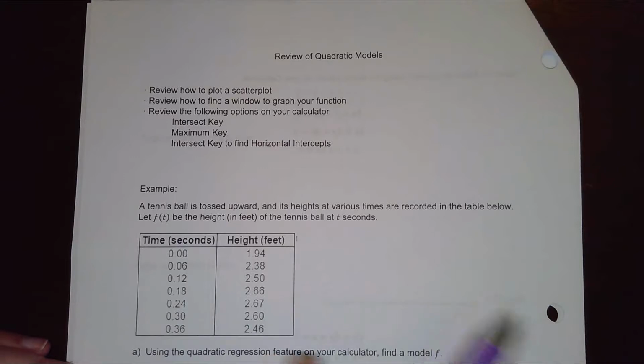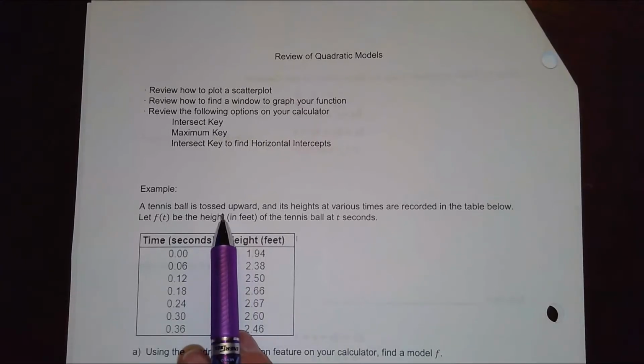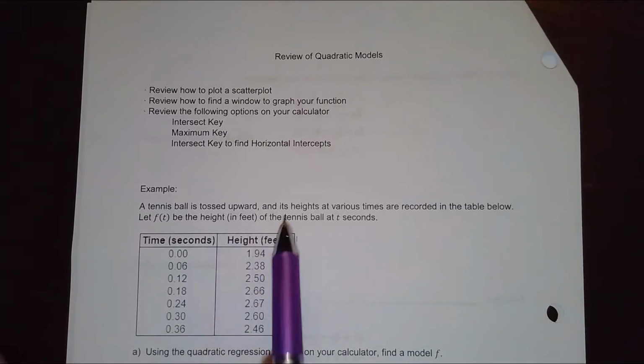So this problem is about a tennis ball that's just kind of flicked upward. They didn't whip it up as hard as they could. They just kind of tossed it gently upward. And the height in feet of the tennis ball is given in this chart below. This is a question I pulled off of my math lab.